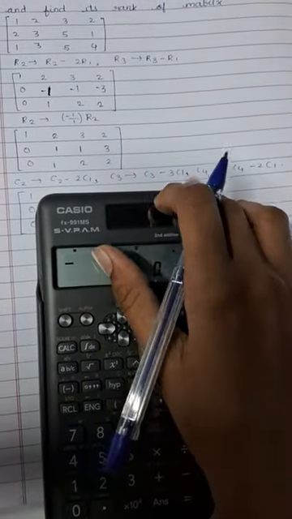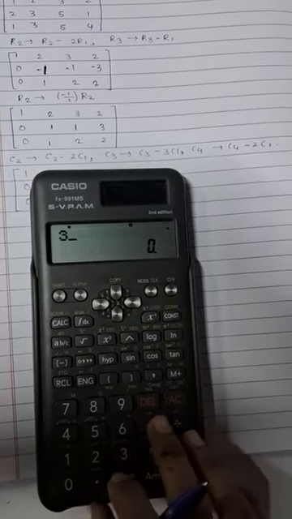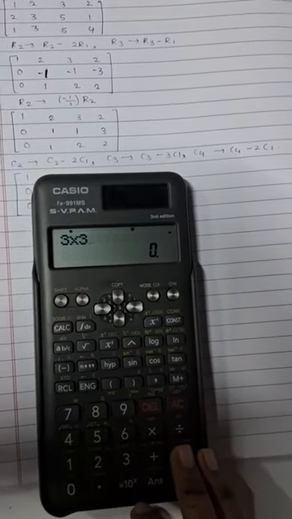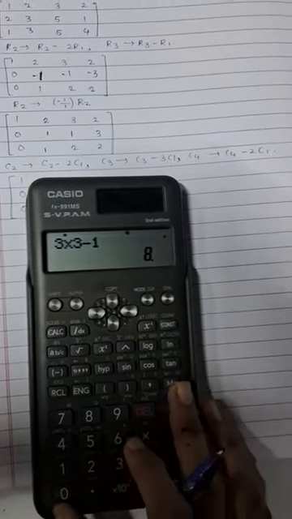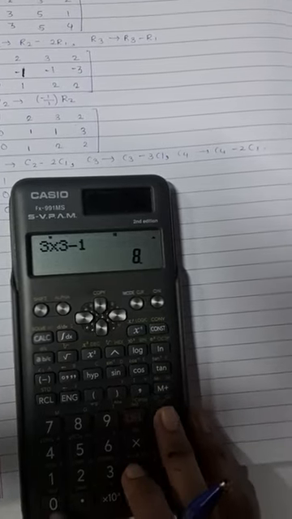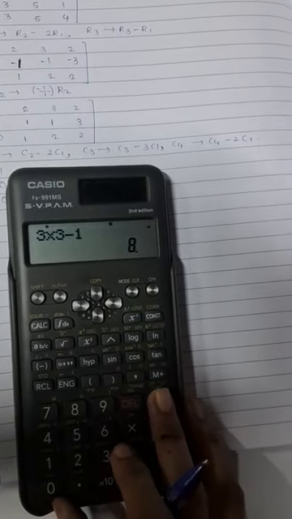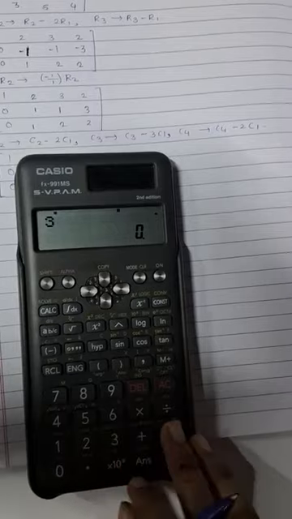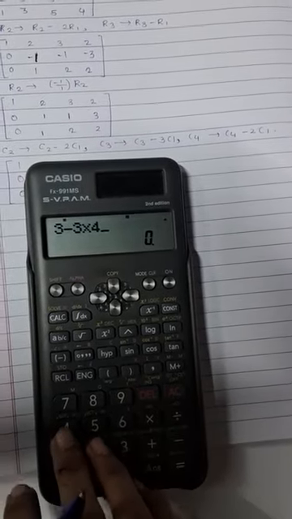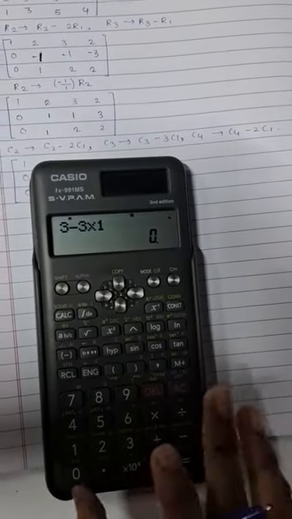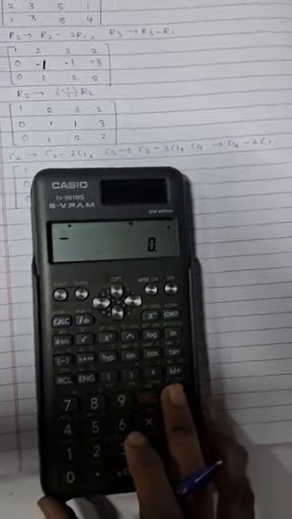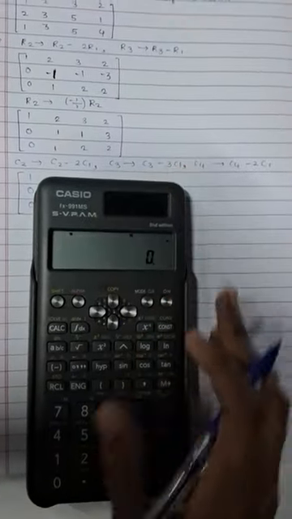Next calculations I will show you. What is C3? This is 3, minus 3 into C1, which is 1. So it is also 0. Then the next one is C4.